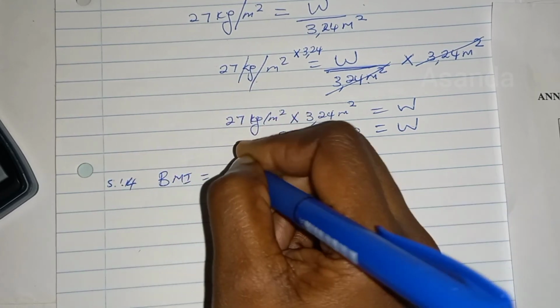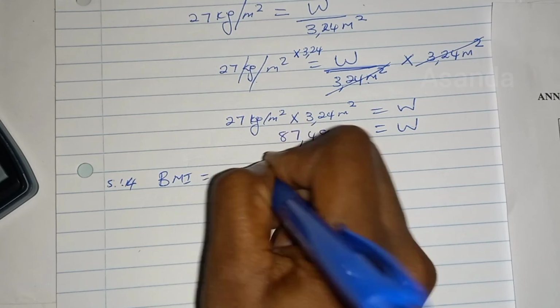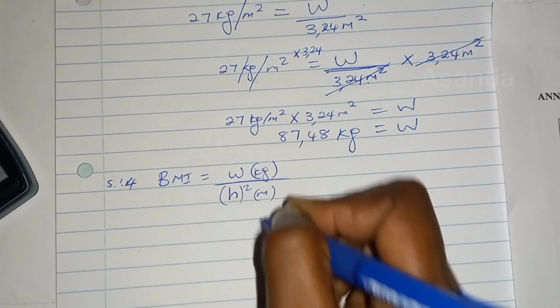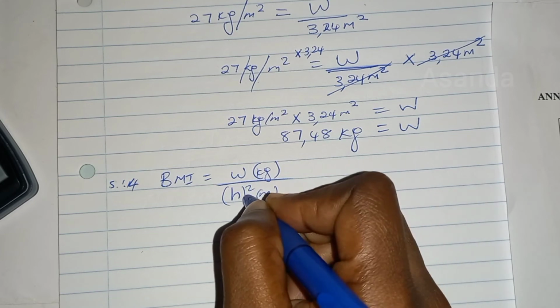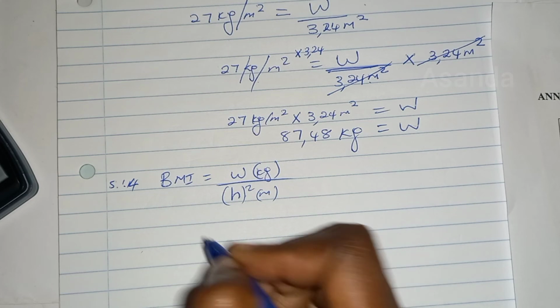BMI is equal to weight in kilograms divided by height squared in meters, right? This time we are calculating the BMI.